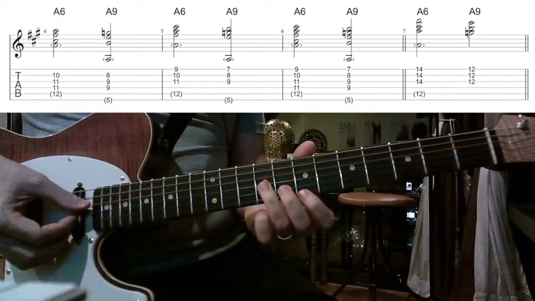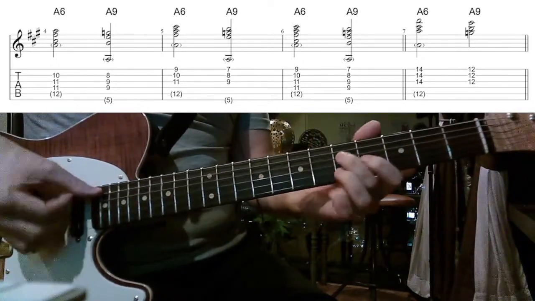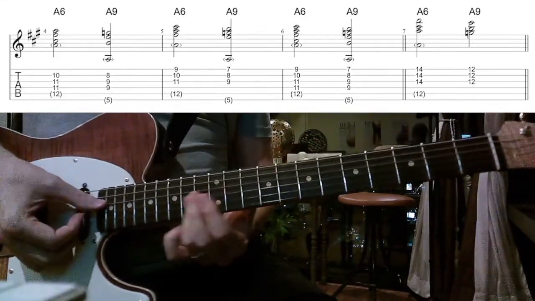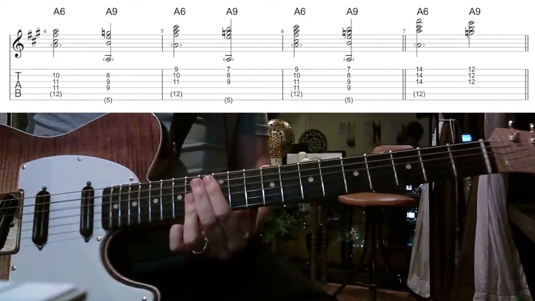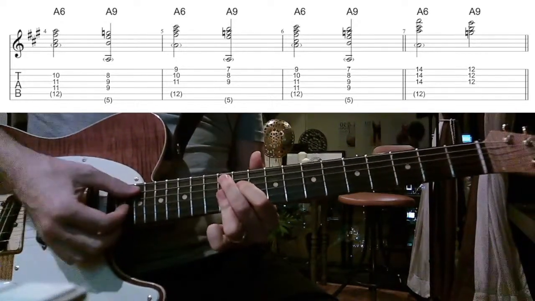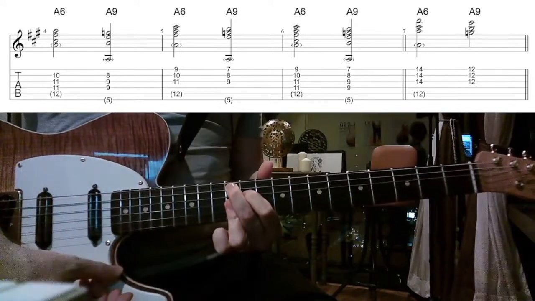Okay, so now we're really covering some ground. We got all this low stuff, we got all this stuff up the neck, but there's one more shape up the neck a little bit more, and that is the 14th fret to the 12th fret. So play your A9 chord right here.